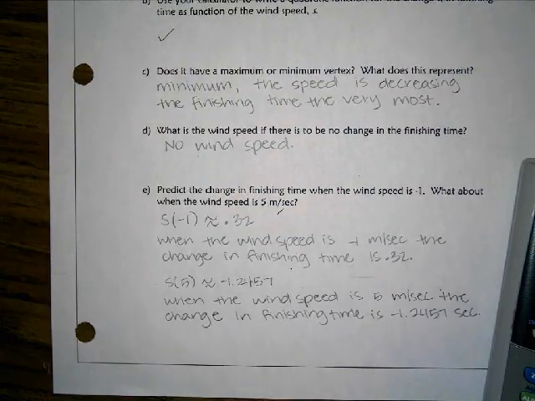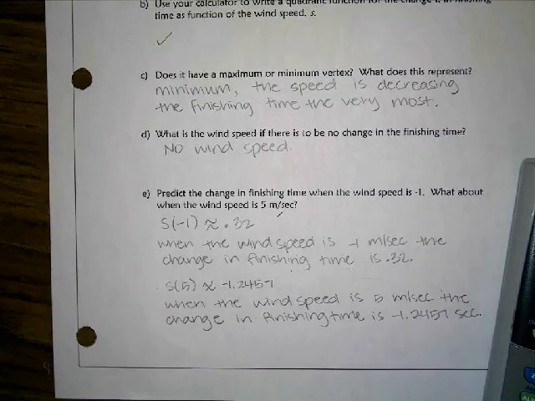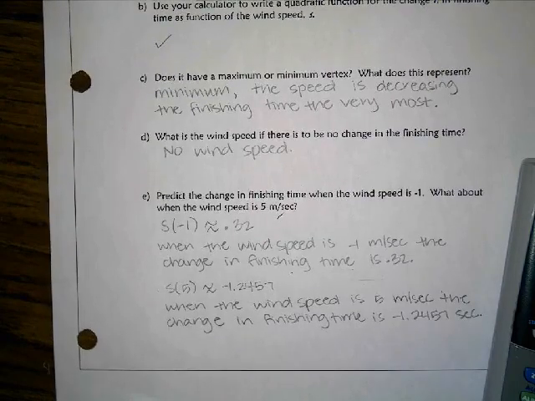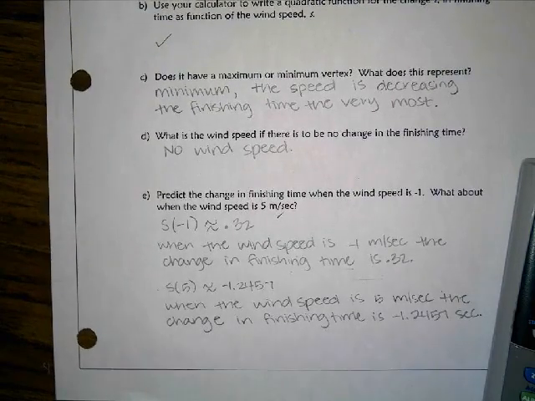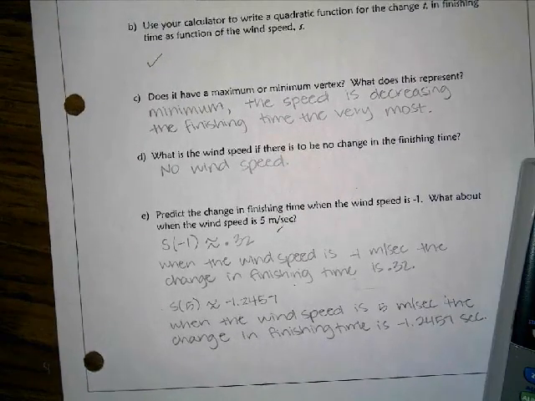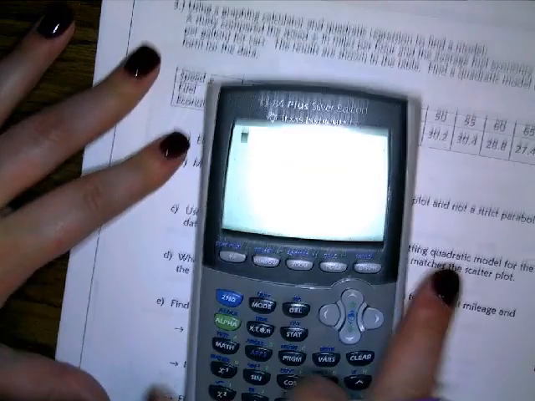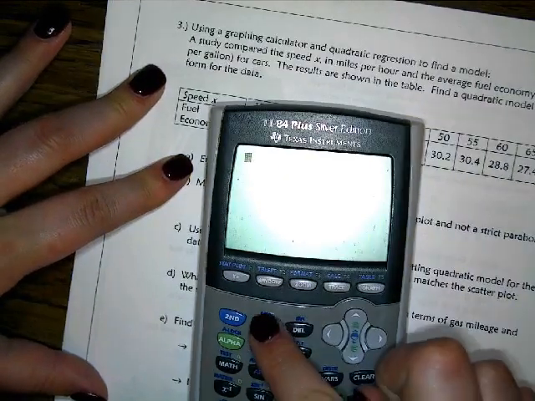All right, so example 3. What is the first thing we do on our calculator? Before we clear, or after we clear it? We hit the mode button. And we gotta do what?